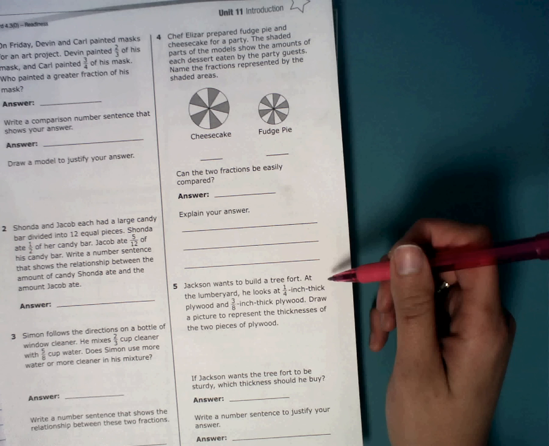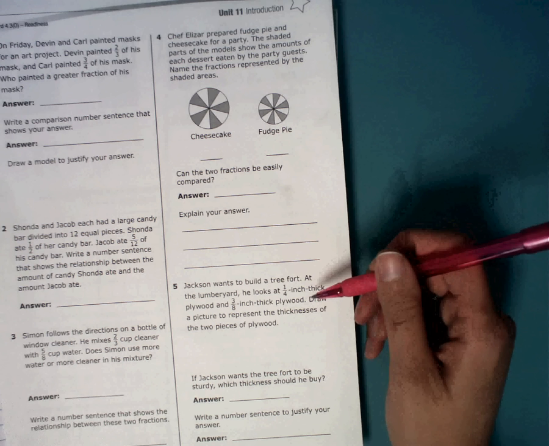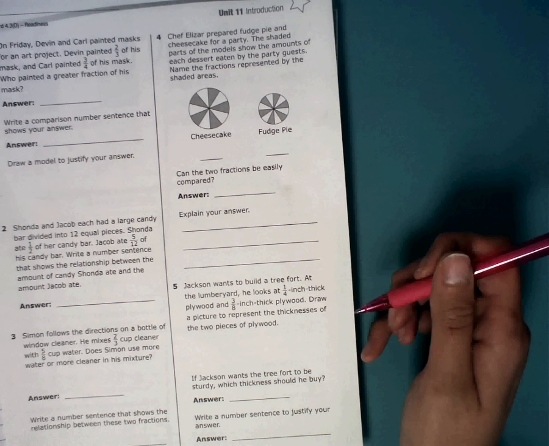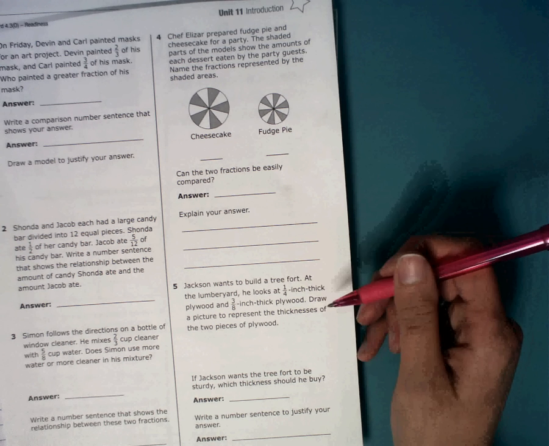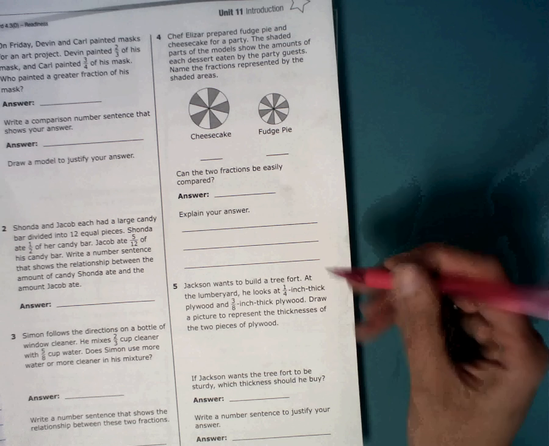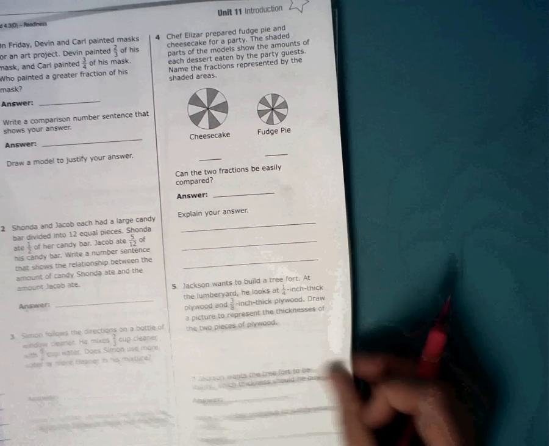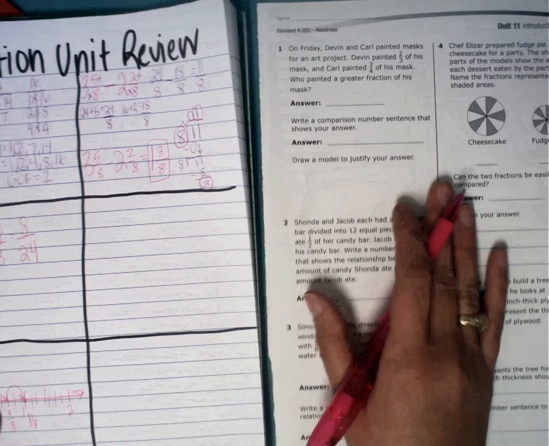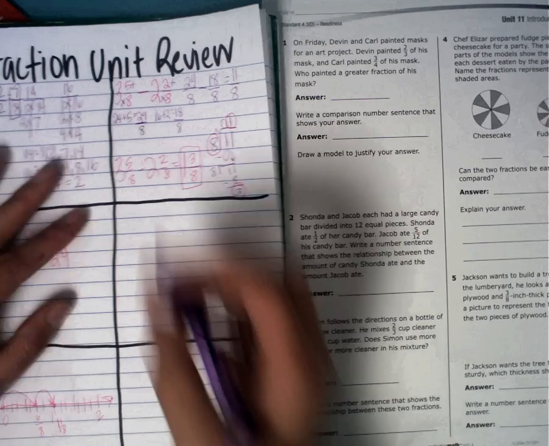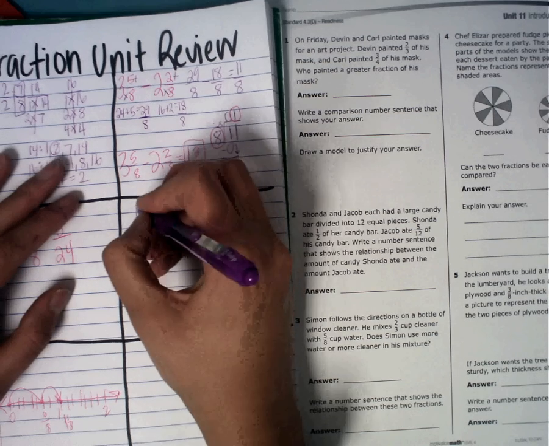It says, Jackson wants to build a tree fort. At the lumberyard, he looks at 1 1/4 inch thick plywood and 3/8 inch thick plywood. Draw a picture to represent the thickness of the 2 pieces of plywood. Okay, so let's go ahead and draw our model.